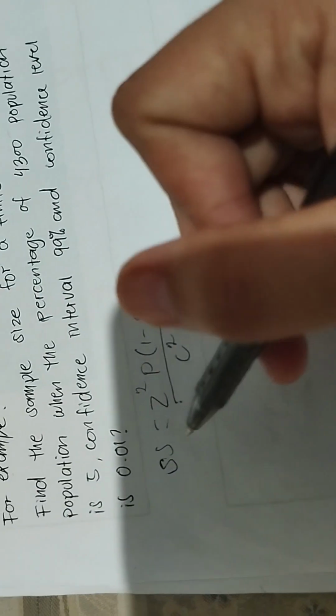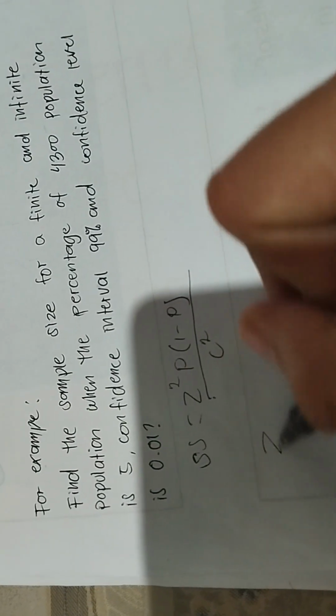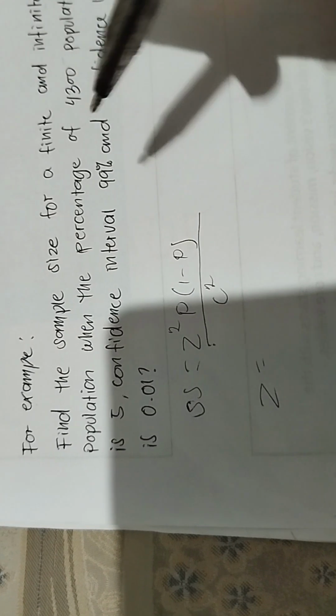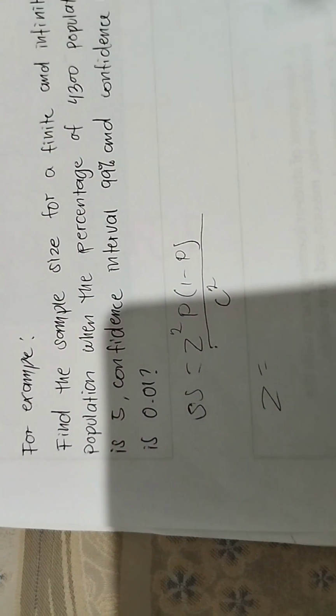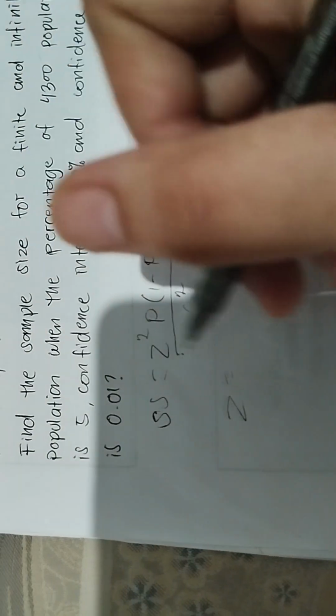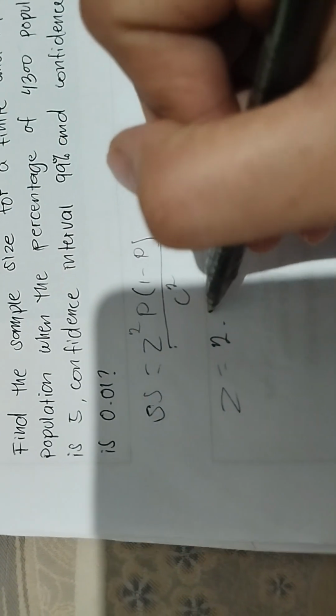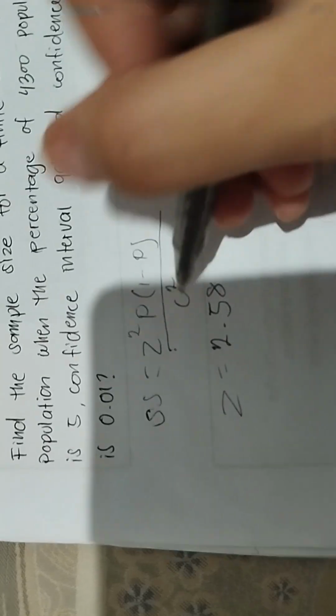So, ang ato ang Z kay confidence interval kay 99. So, ang confidence level ana kay 2.58 squared.